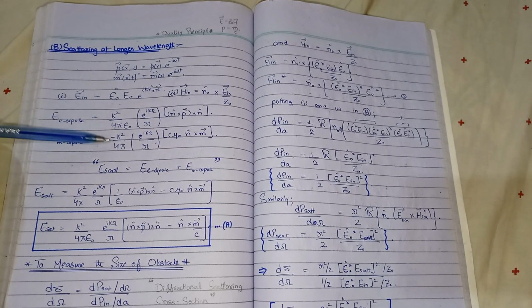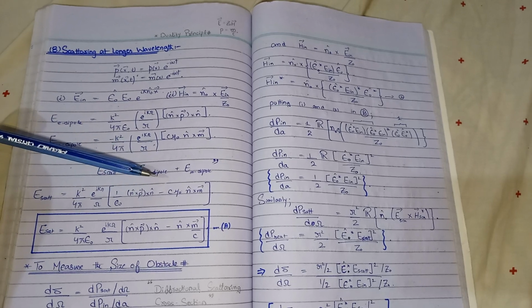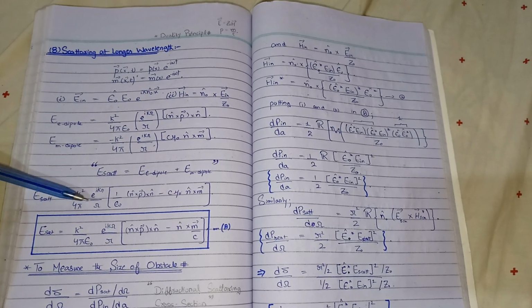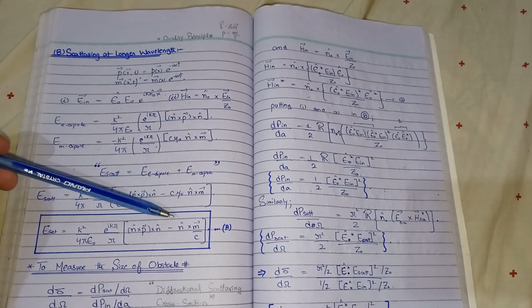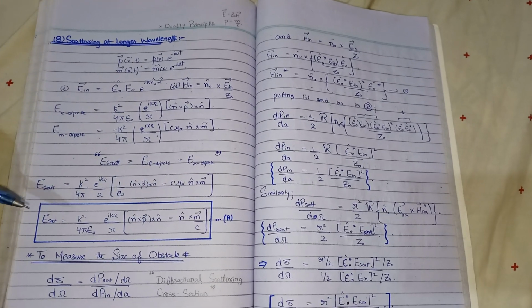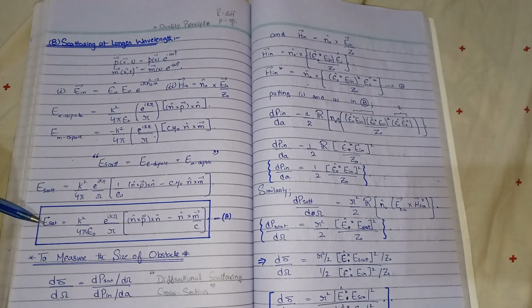After adding these, take the common terms outside and inside. Now what you have to do is take epsilon naught common. Once you take epsilon naught common, these factors cancel out and it remains n cross m by c. So this is basically the scattered electric field.